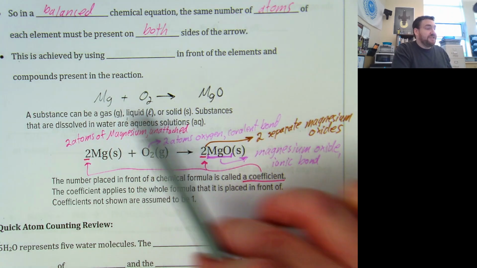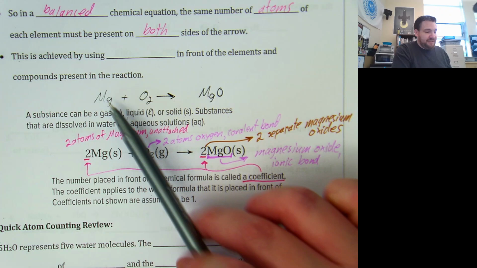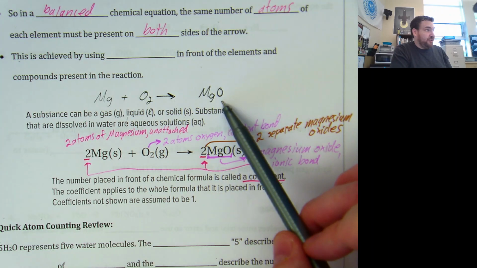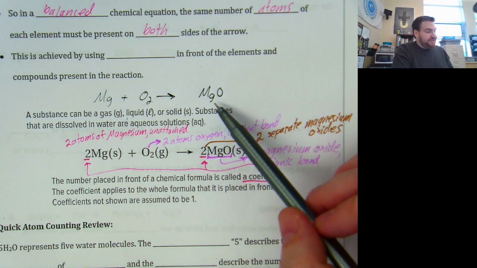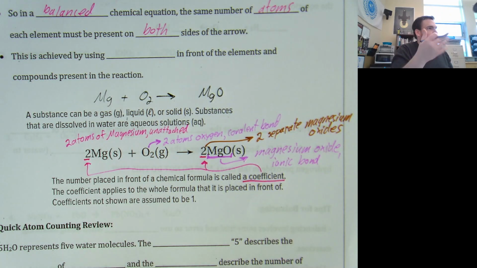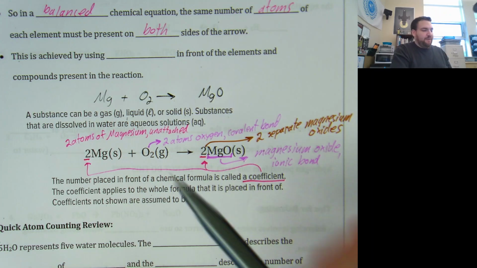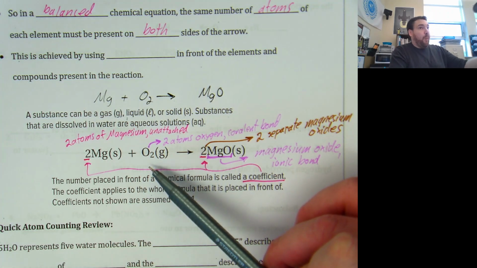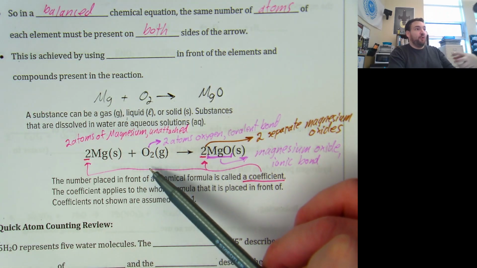You say, okay, this thing wasn't balanced. It's a skeleton equation. I've got 1 magnesium here, I've got 1 magnesium here, but I've got 2 oxygens on the left and only 1 oxygen on the right. And we know that this is how they show up because of the Lewis dot diagrams we did for things like oxygen. Each individual oxygen wants to gather to itself more electrons.